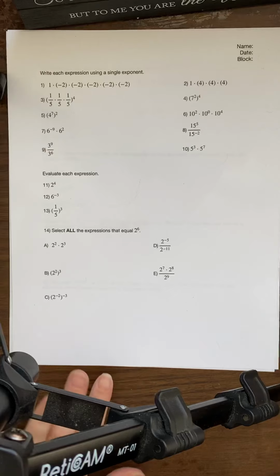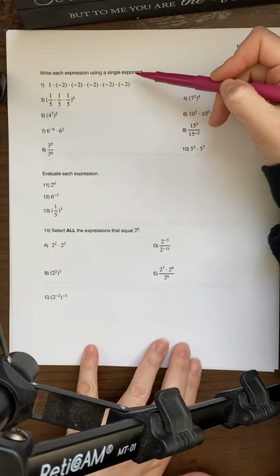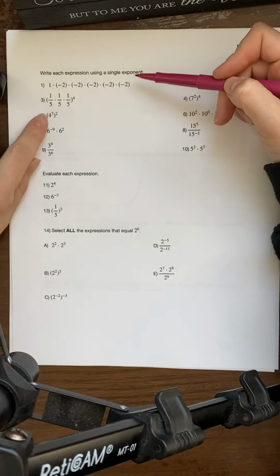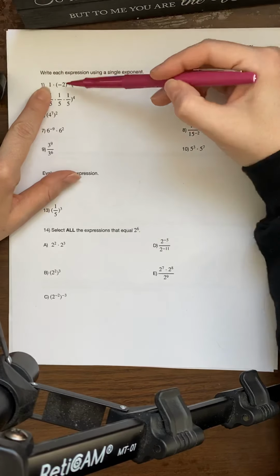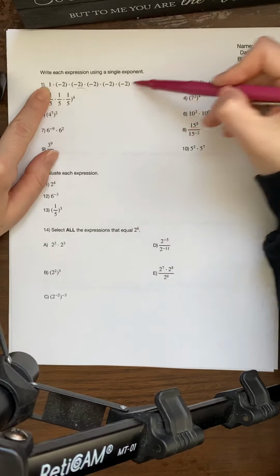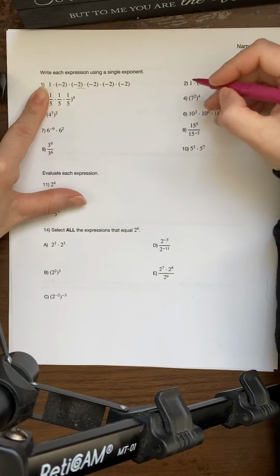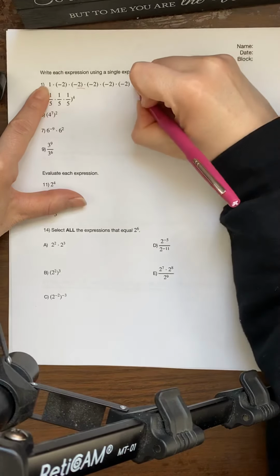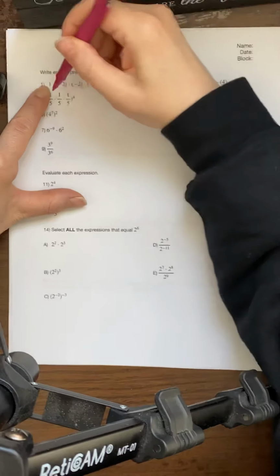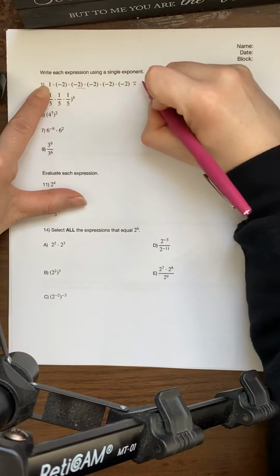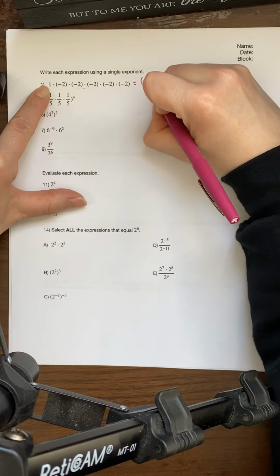So this says write each expression using a single exponent. And so all this means is 1 times all of this. Remember, 1 times anything is anything. So I saw a lot of people with some really random answers. Remember, this just means 1 times this, and this. So you put this in your parentheses.